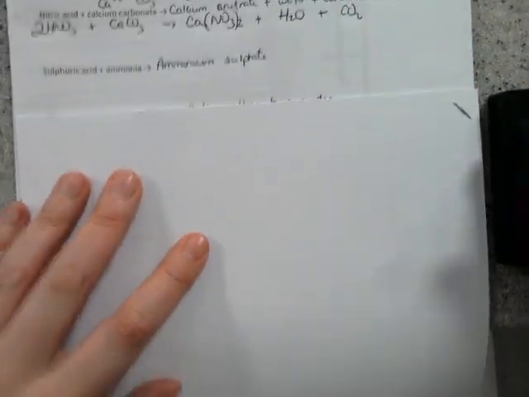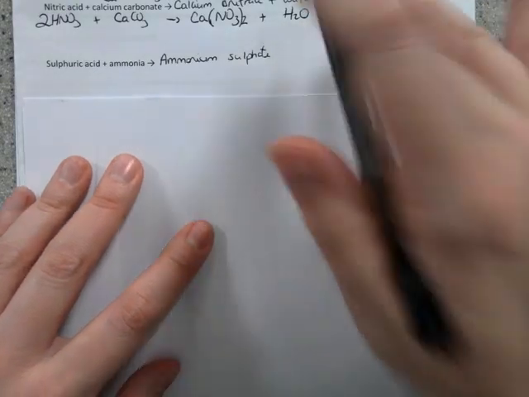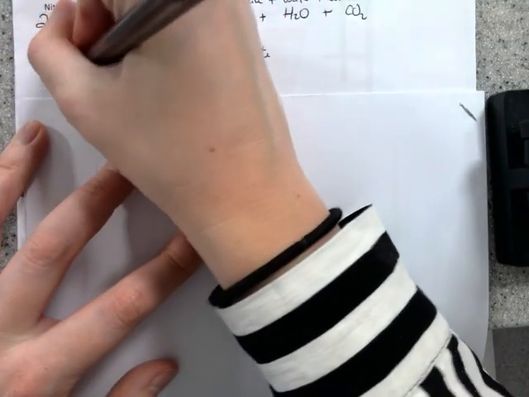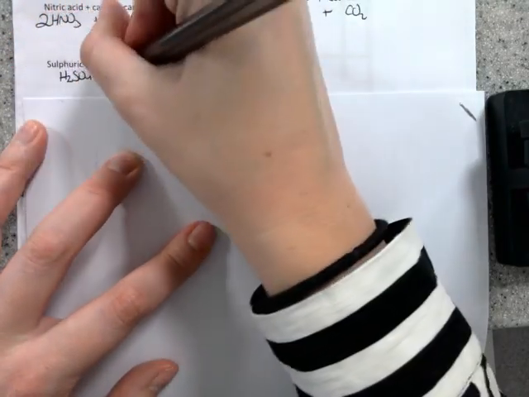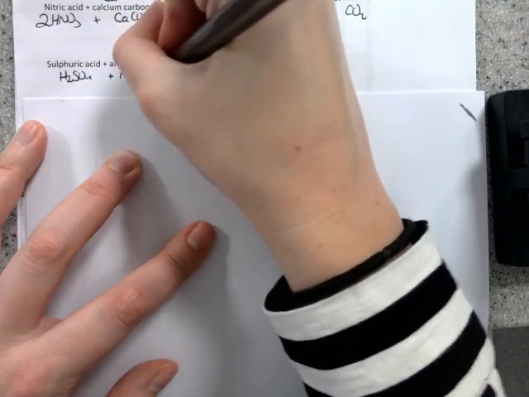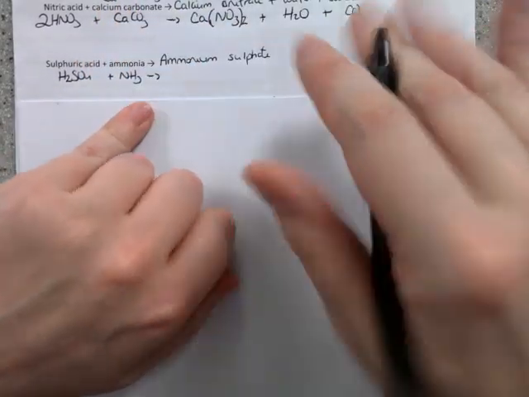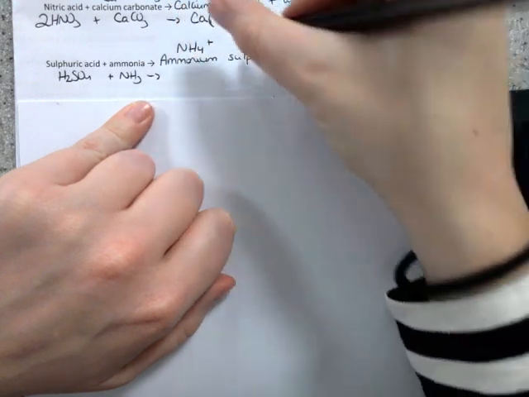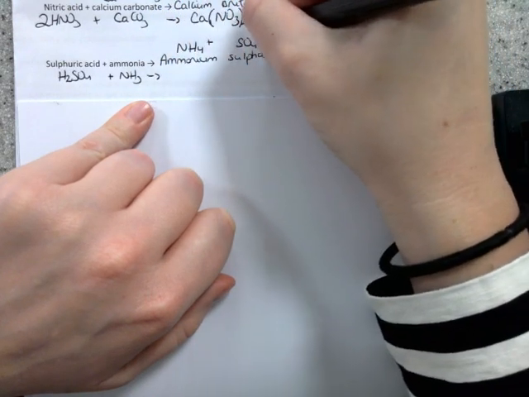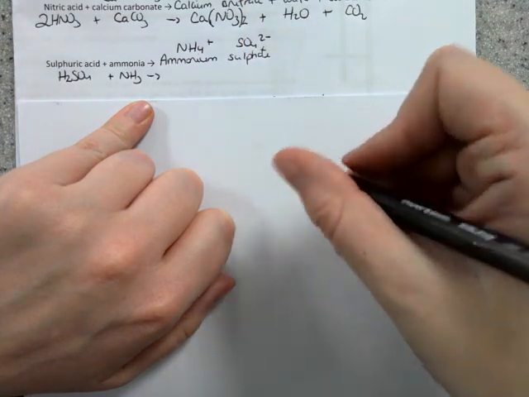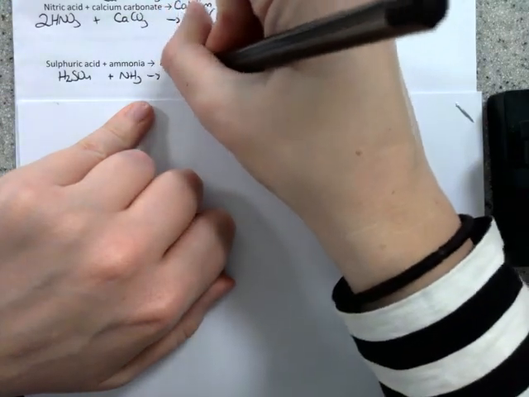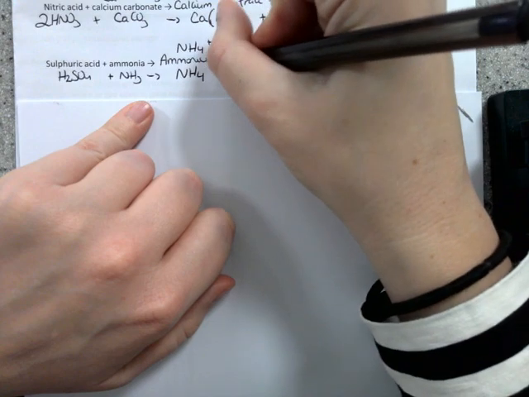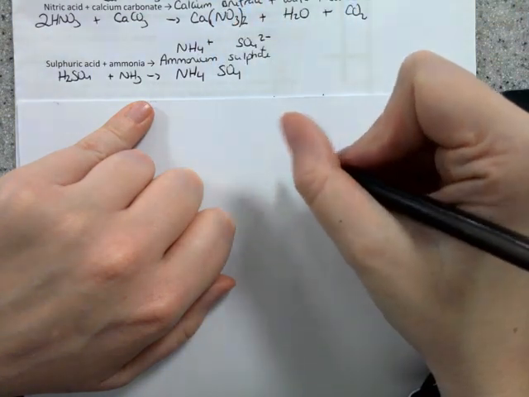The next one, sulfuric acid and ammonia. Sulfuric acid, I need to know, is H2SO4. Ammonia, you also need to know, NH3. You've seen that in the Haber process. Ammonium sulfate. You need to know the ammonium ion is NH4+, the sulfate ion SO4 2-. Those charges do not cancel. I write down the formulas, NH4, SO4, and then I cross over the charges.